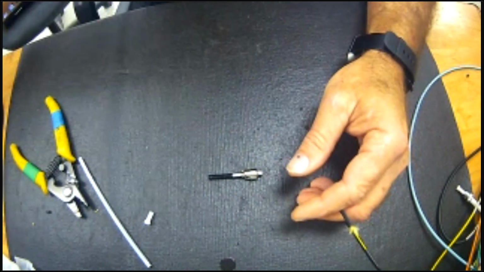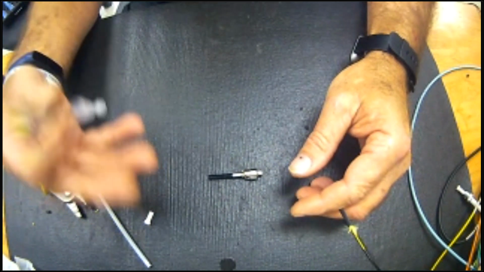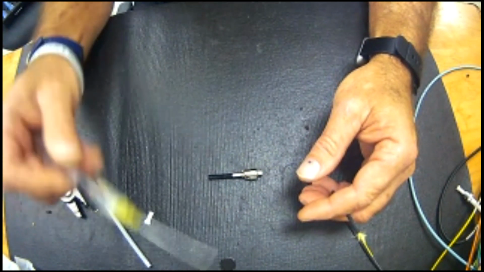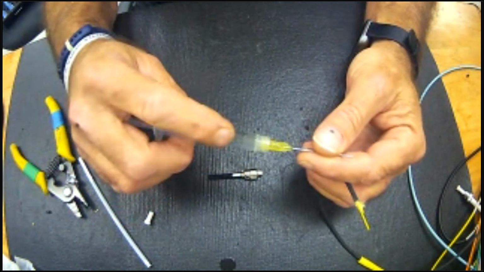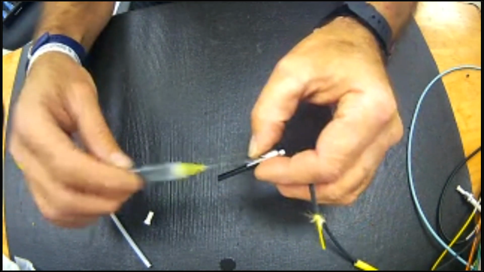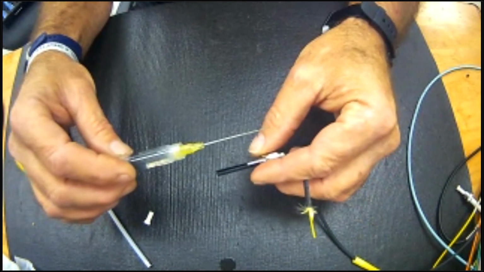Now, normally I would pre-mix my epoxy. Like I said, it's a 5-minute cook, 2-part epoxy. We usually stick it in a syringe. In this case, I'm using a little bit of alcohol because you can't dry run glass in a connector without risking breaking it.